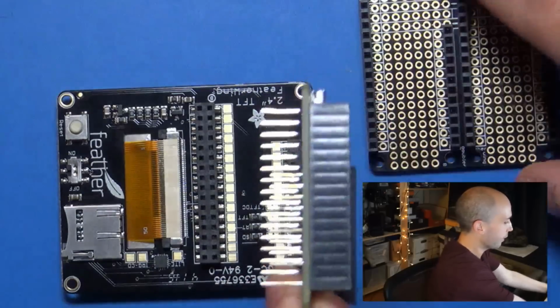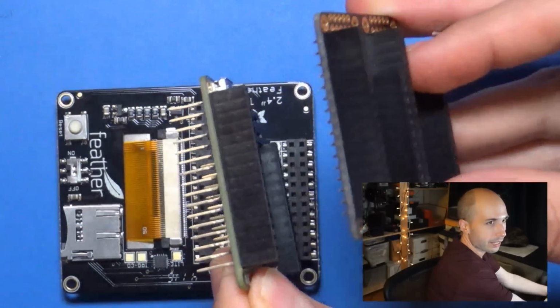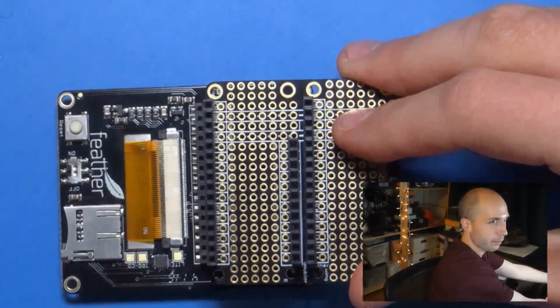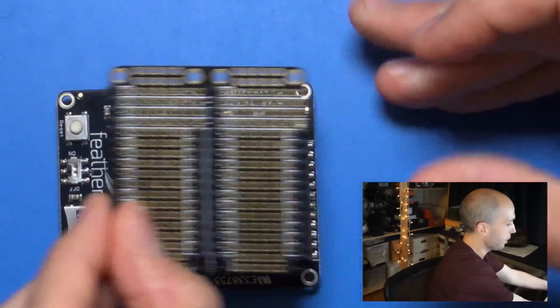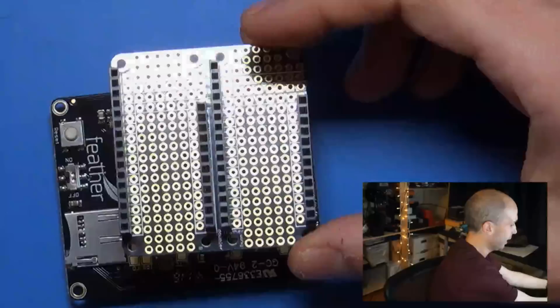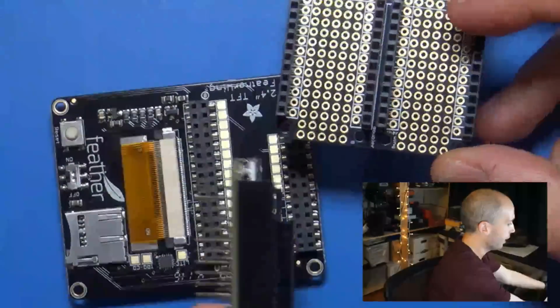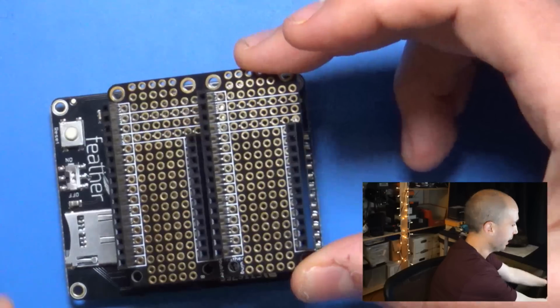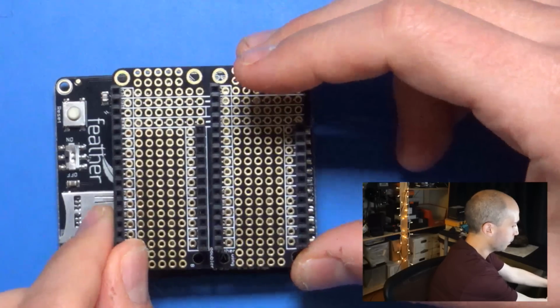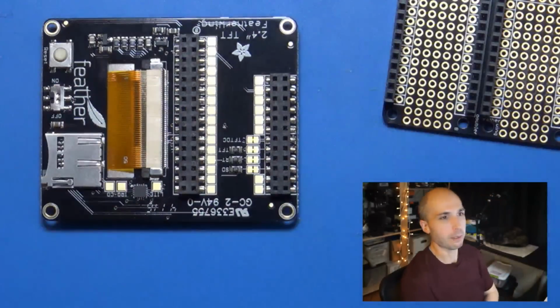If you put these headers onto your Feather doubler like this, then you could stack the Feather doubler onto here, have something on here, have another one on here. You could even stack it like this, it looks like. If you use these long headers, because this will stick a little bit up, then this should fit over the top like that. So I don't see any reason why it wouldn't work like this. Worth giving it a shot to see if you can use both of those for that.